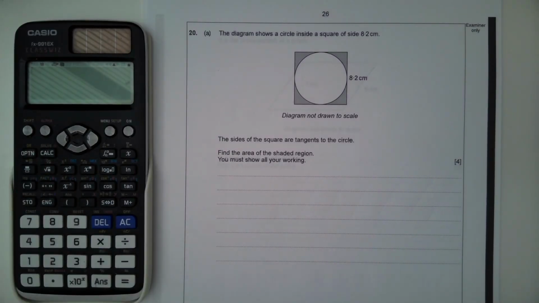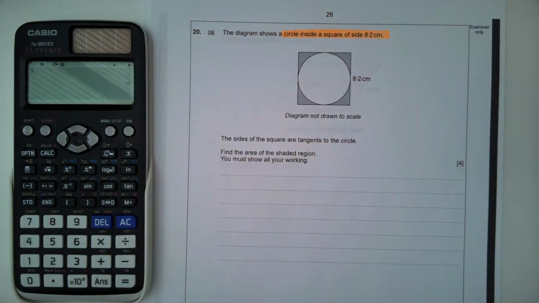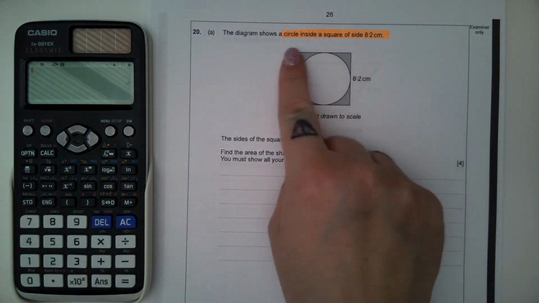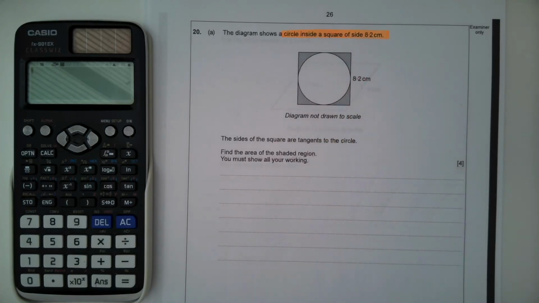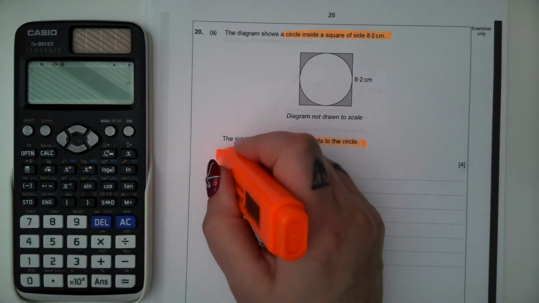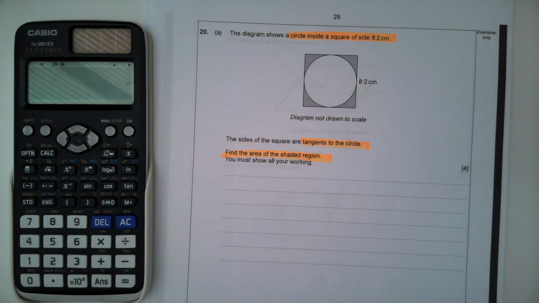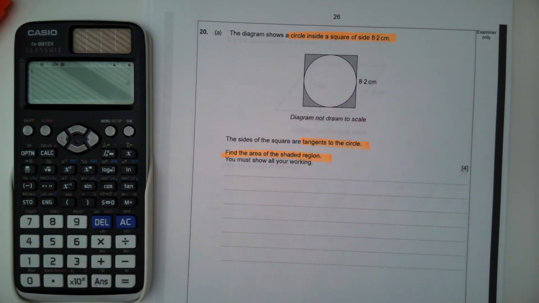(20A). The diagram shows a circle inside a square of side 8.2 centimetres. So we've got a square with a circle inside, and the square's got a side of 8.2 centimetres. The sides of the square are tangents to the circle. Find the area of the shaded region. So we're wanting the area of these parts here.